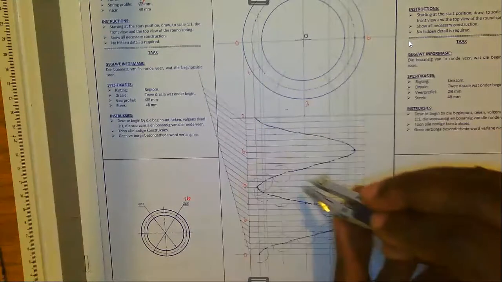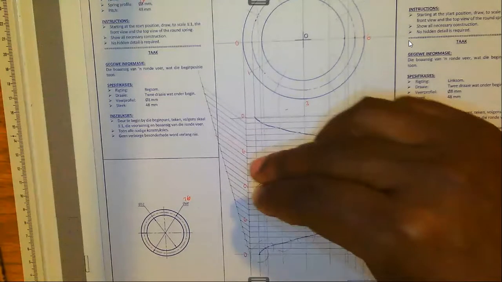At each and every point, right, on the center line.